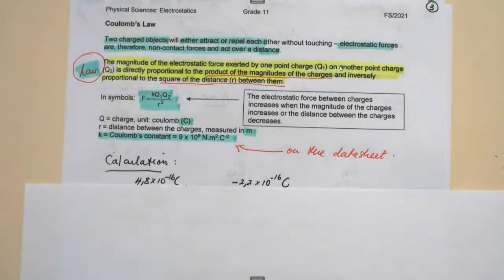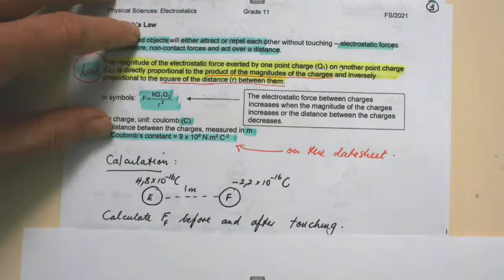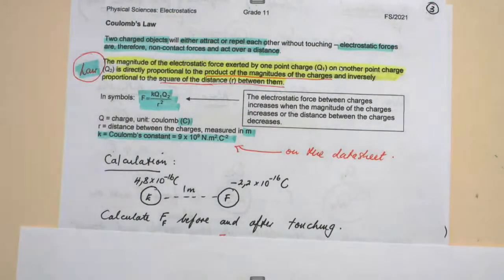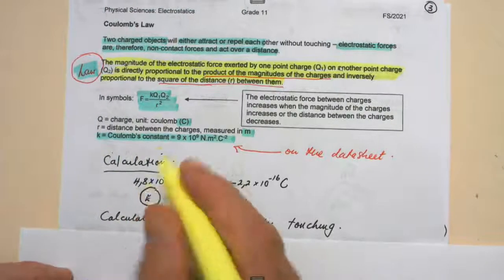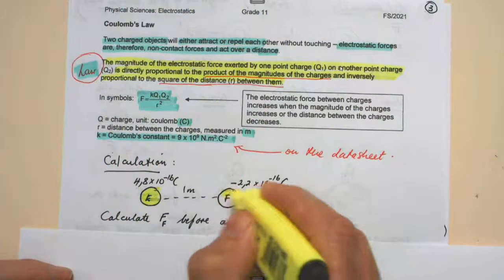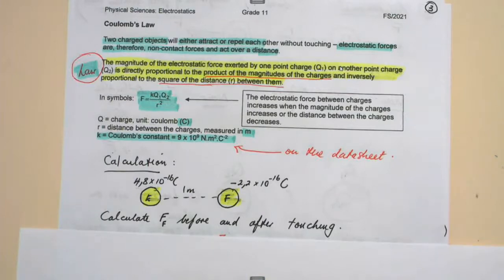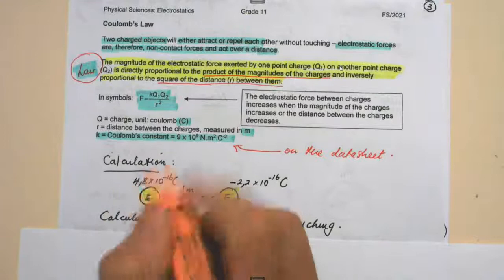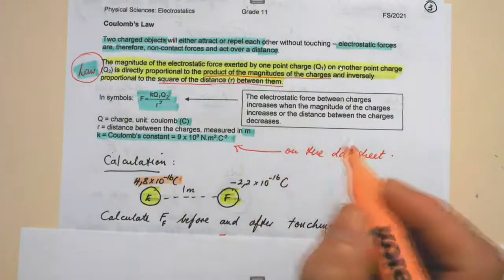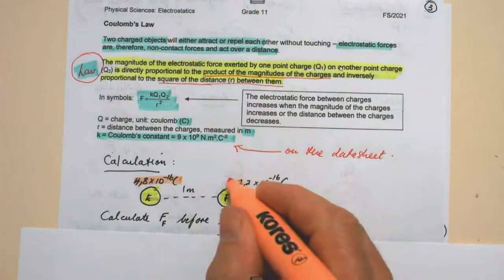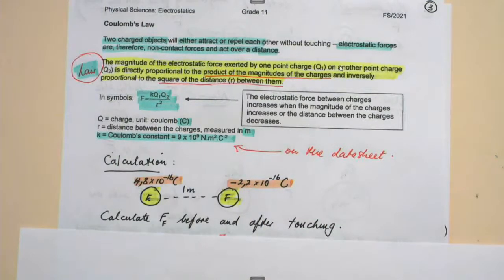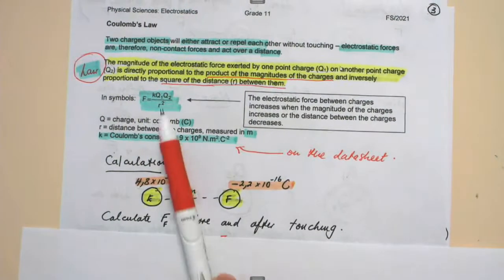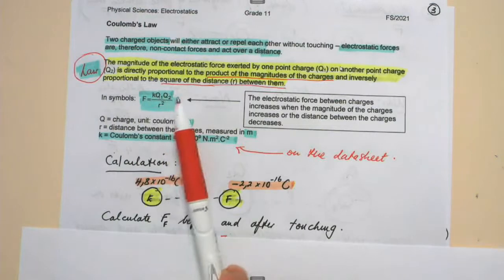Now we're going to look at some calculations. Let's say, for example, we have two charges. I've called it a charge E and a charge F, and we know the magnitude of the charges: I've given you that E is 4,8 times 10 to the power minus 16, and F is negative 2,2 times 10 to the power minus 16. So I've got my two charges, and then I show here that they are 1 meter apart. So you will agree I've got everything now. I've got Q1, I've got Q2, and I've got R.